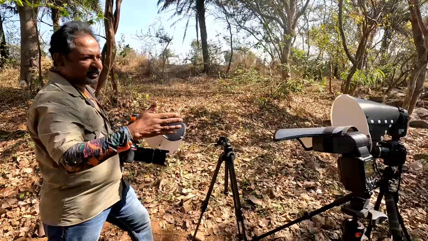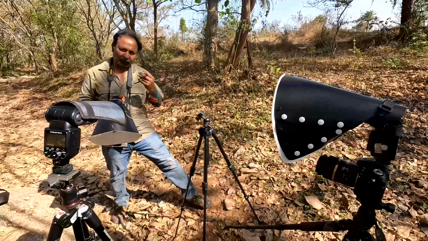So you can see this camera has to be placed onto a tripod, but I have got three tripods here already engaged. One tripod for the perch, one for the side light, one for the backlight. So it's better to carry your own one more tripod to take pictures.